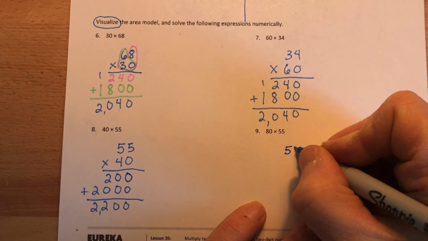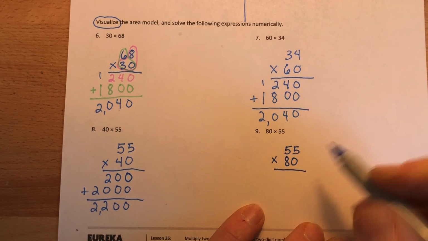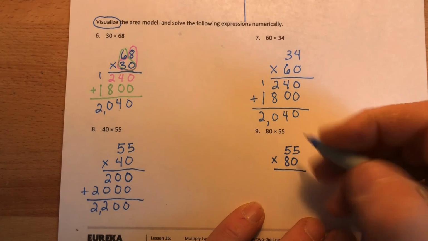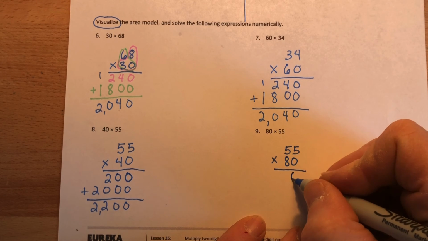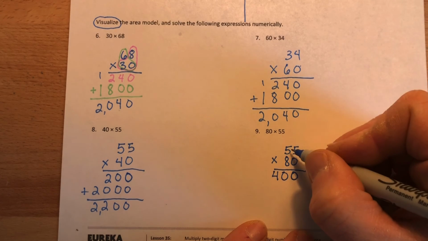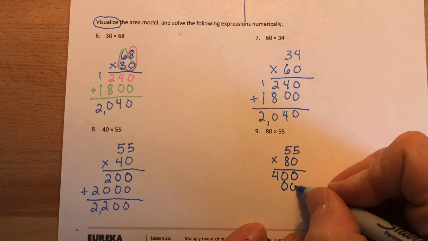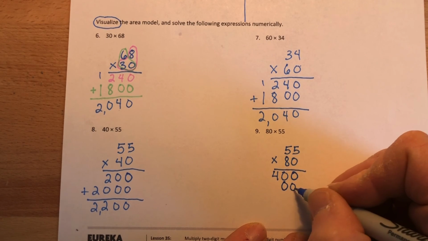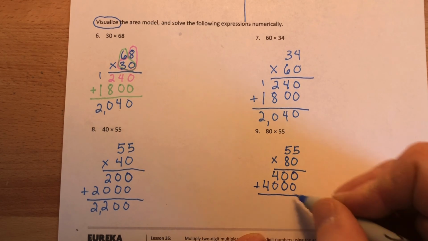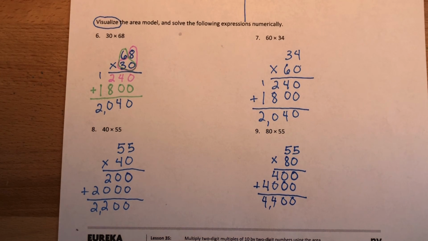So 55 over 80. So multiply those. And remember, start with my ones place here. 5 times 80. Right? So it's got to have a 0 at the end. And 5 times 8 is 40. So it's 400. And then I'm doing 50 times 80. Okay? So I got to put my 2 zeros here to hold, because 10 times 10 is 100, and 100 has 2 zeros. And then another 40 out here, so that's 4,000. Add them up. And there it is. Okay?